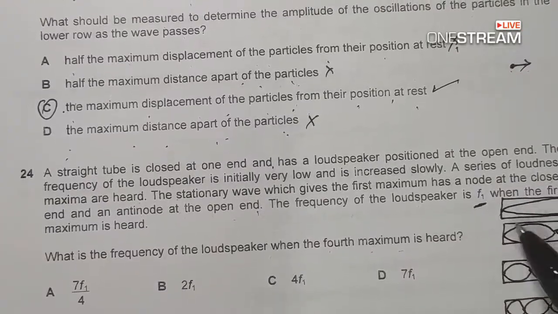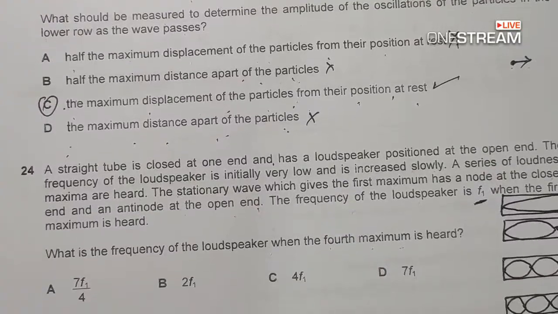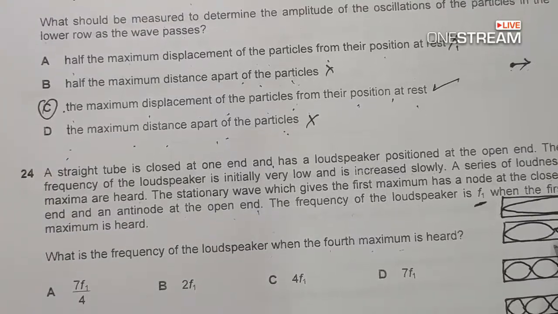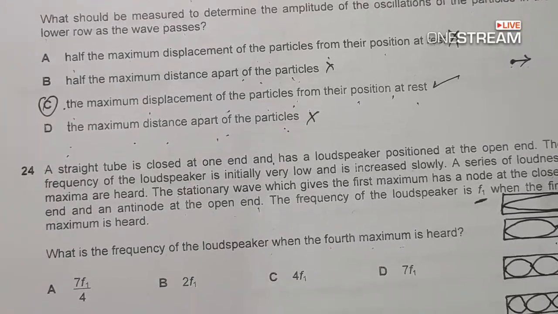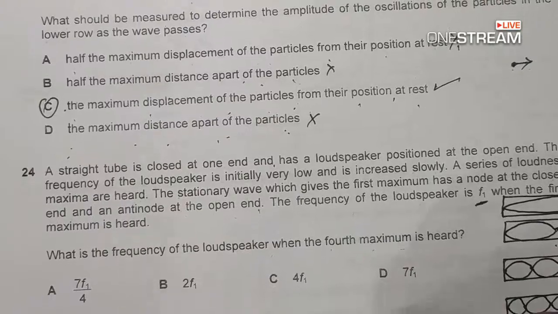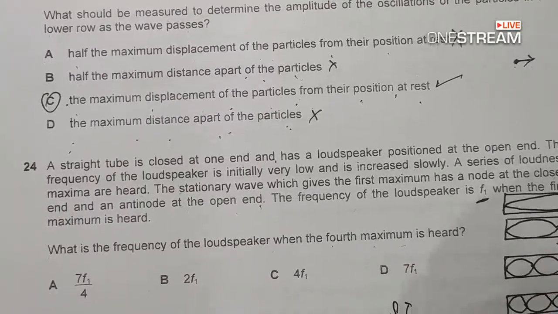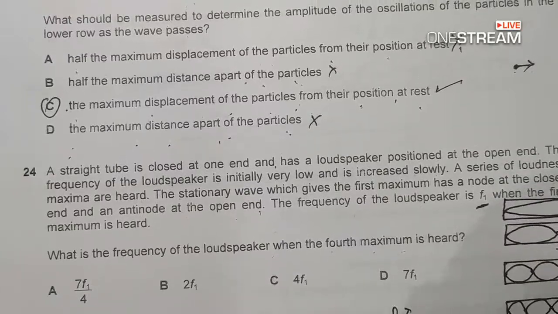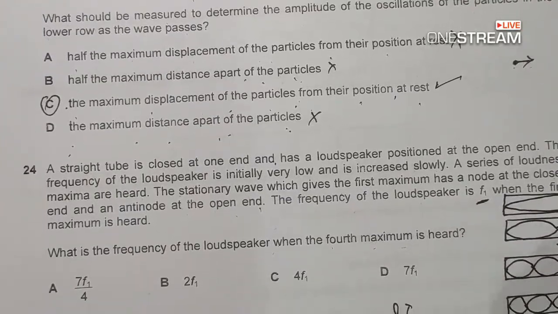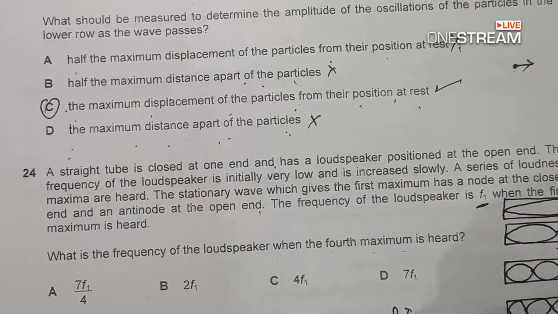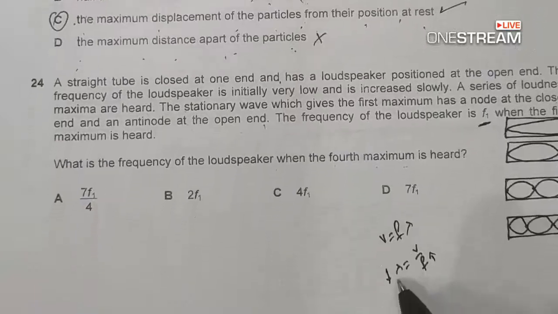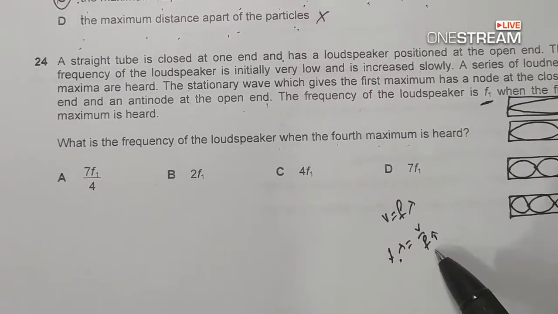So for the first maximum, the wavelength is only 1/4 of the original wavelength, right? Because you see, the wavelength is longer here, and then here 3/4 of the wave is formed. So the wavelength decreased by 3 times, and the frequency should be increased by 3 times. Why? According to the formula, v is equal to f lambda, and lambda and frequency are inversely related. Here the wavelength is decreased in the second case, so of course the frequency should be increased. However many times the wavelength decreased, that many times the frequency increases.